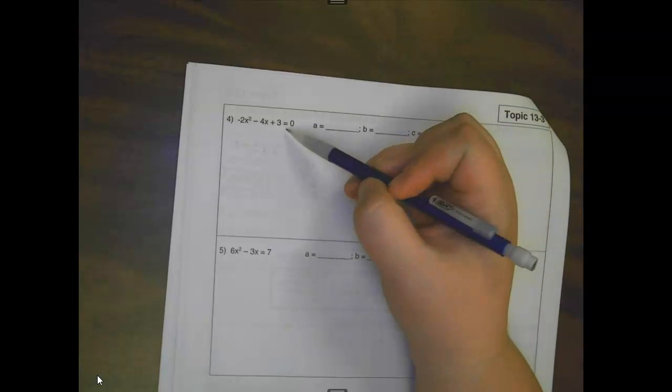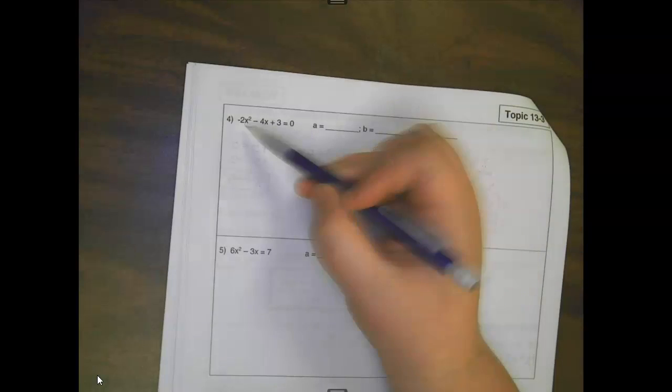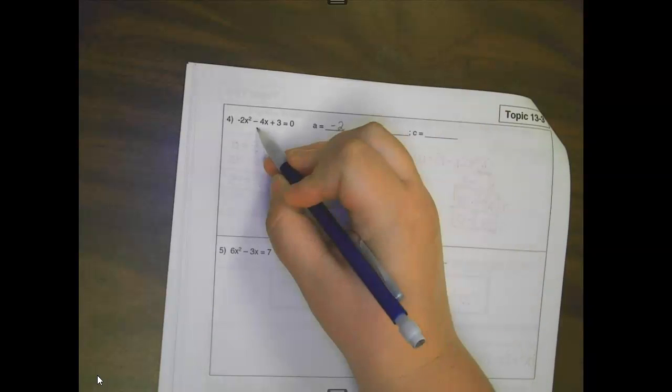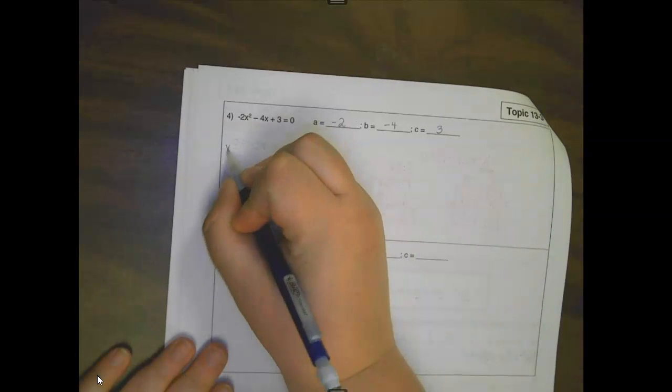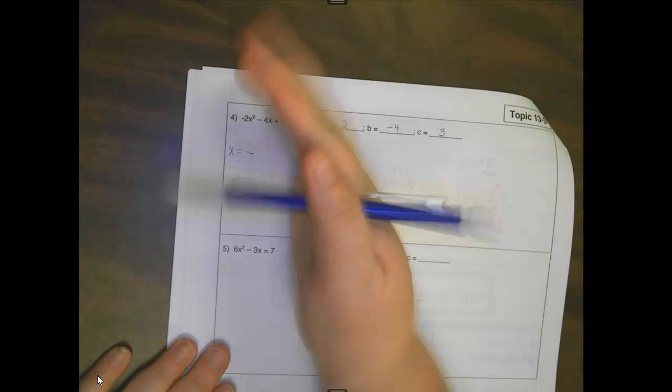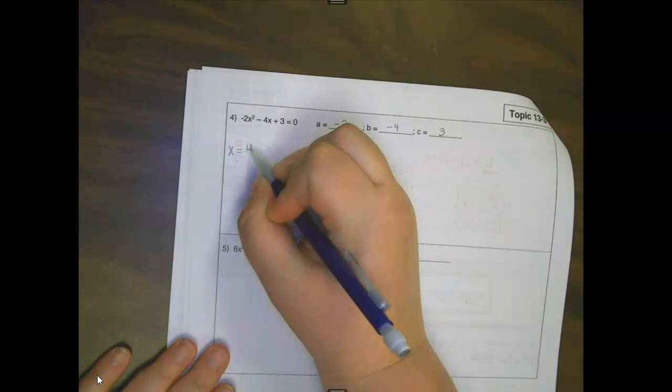All right, so hopefully you tried it. So this is set to 0, which is good. So my A is a negative 2. My b is a -4. My c is a 3. So x equals minus b. So the opposite of what I have. So I have a -4. The opposite of -4 is just a +4.